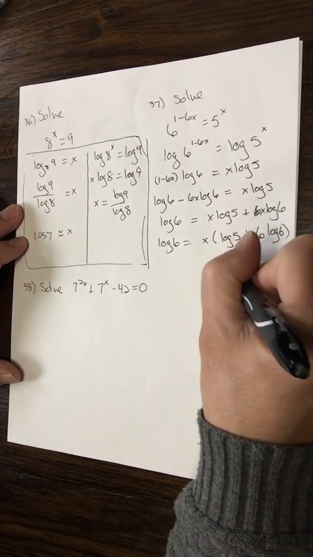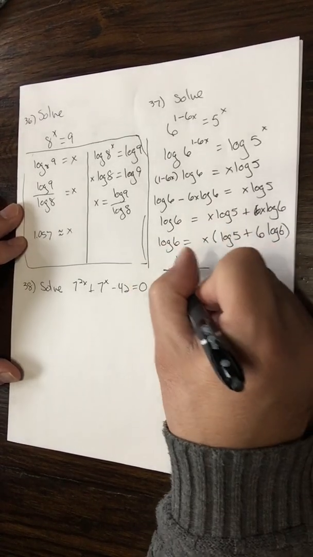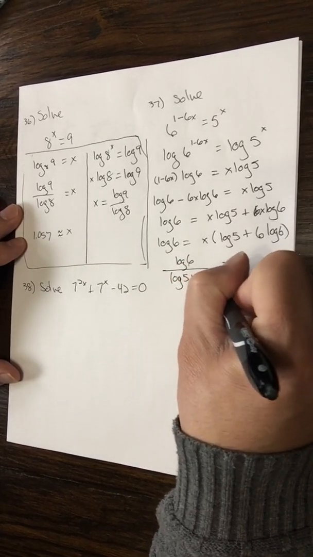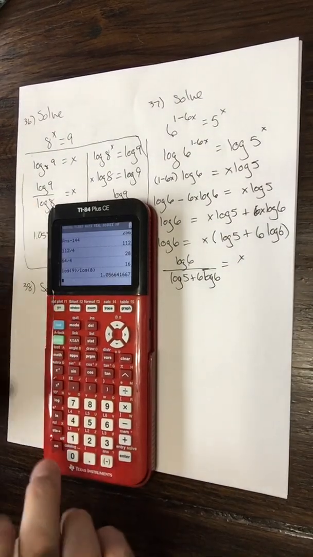And the rest is in the calculator. So x equals the log of 6 over the log of 5 plus 6 times the log of 6. Okay, go right in the calculator with all of that mess.